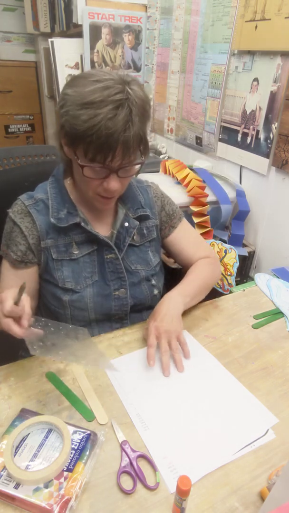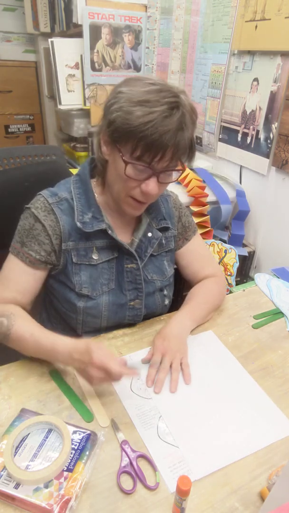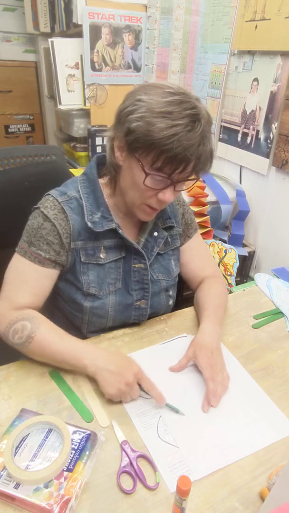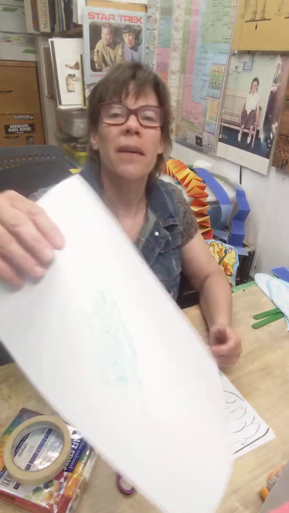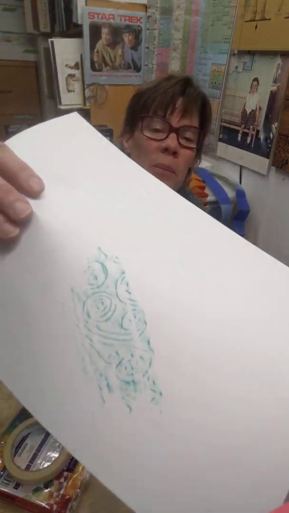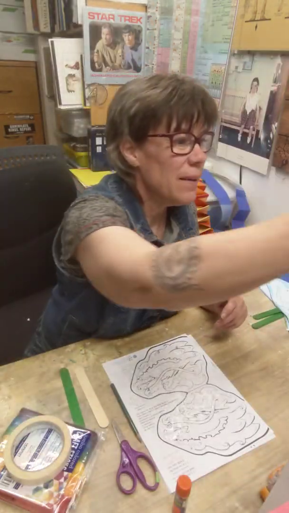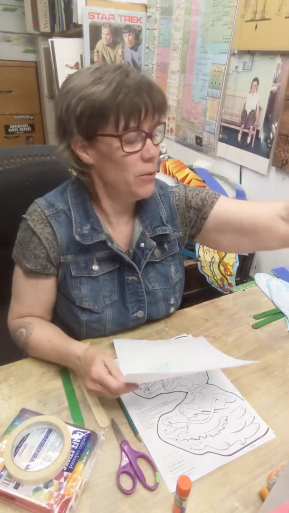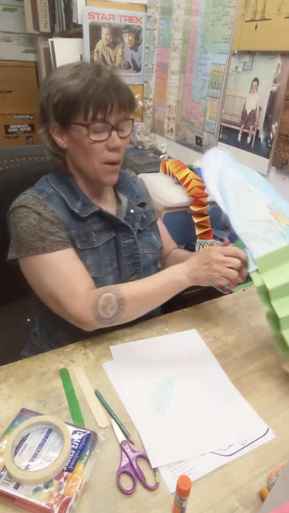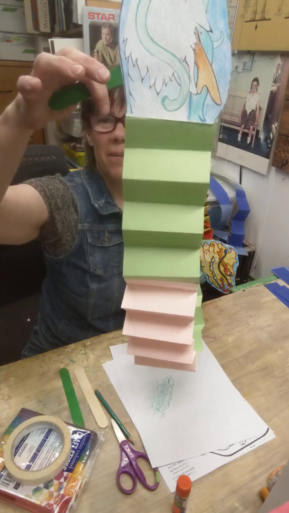And just for fun, one little thing I did with the texture of the body. Took a textured plate, put it underneath, and turn your pencil sideways, and you can get a texture. Just add a little something to that. And so, I'm going to need that guy. Don't need this guy. So I'm going to start with the body of this one.